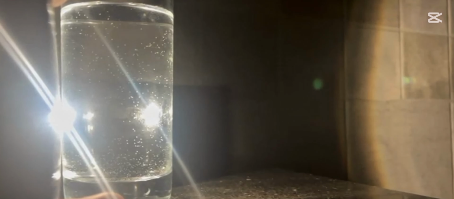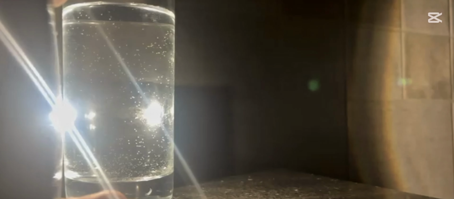Here I have the solution of salt and water that I made earlier, and now I'm going to put light against it. As I put light against the glass, you can see that the particles do not scatter the light and they completely allow the light to pass through.